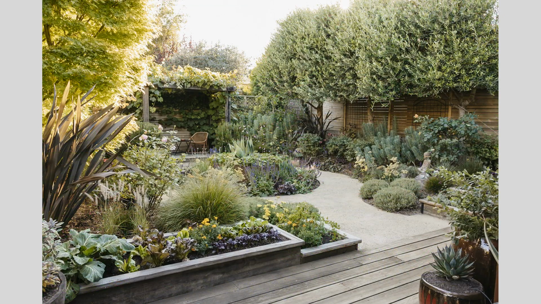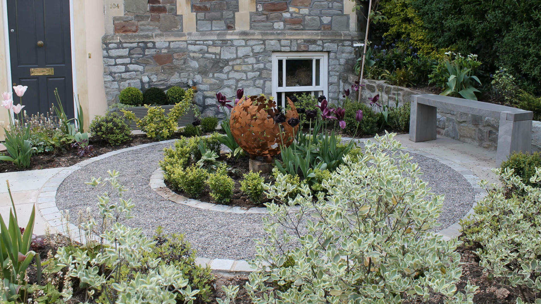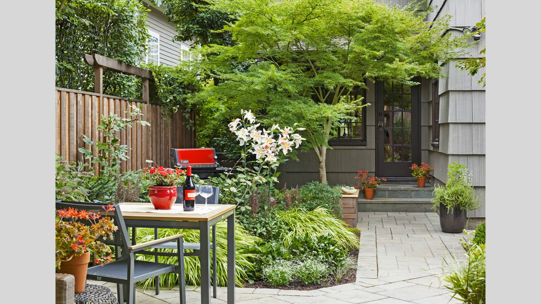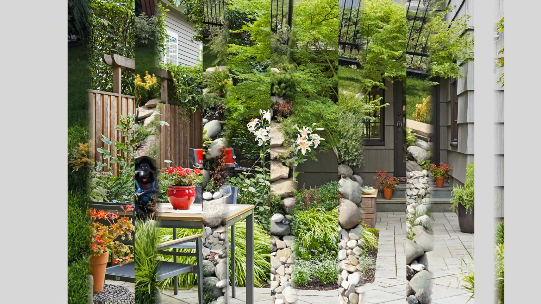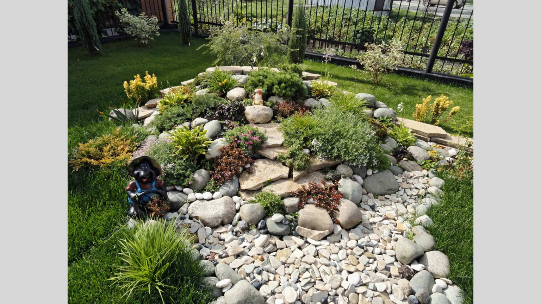Conclusion: garden design is not only about aesthetics but also about creating a functional, sustainable, and enjoyable space. By considering these additional aspects, you can develop a garden that meets your needs and reflects your personal style.